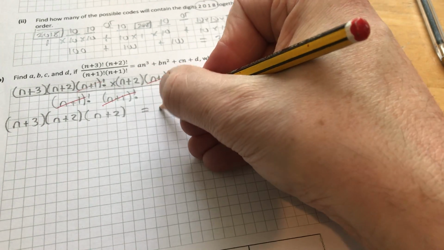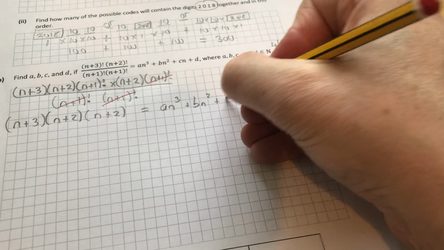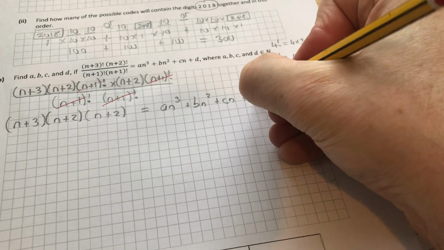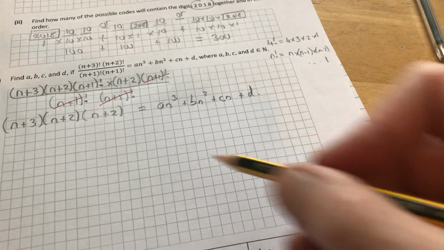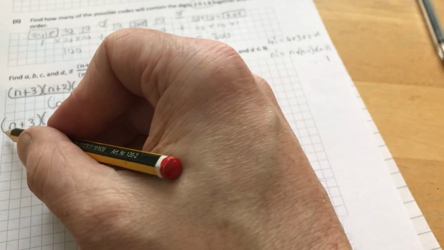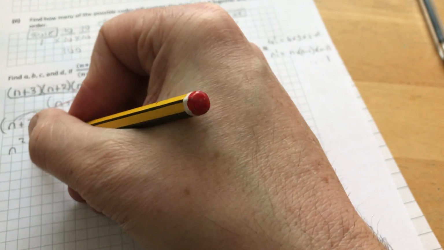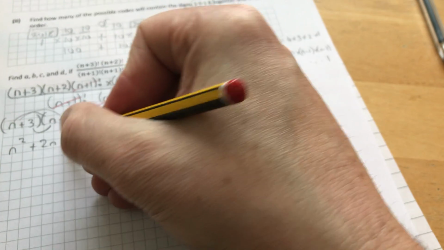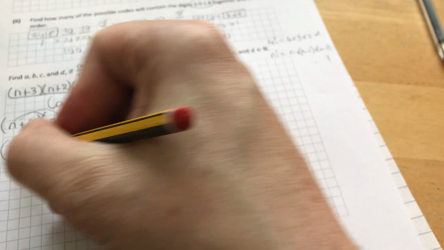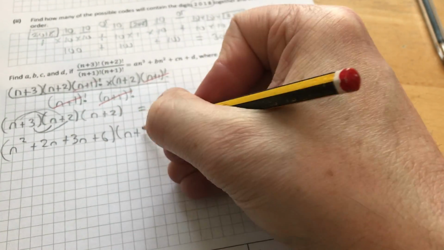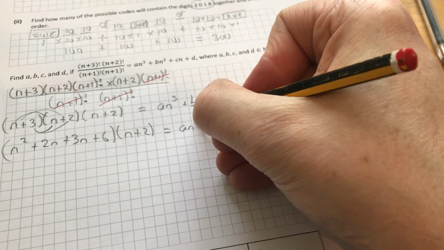And that's equal to an cubed plus bn squared plus cn plus d. Now I'm going to multiply out the left-hand side and then equate the coefficients. I'll multiply these two together first. So n times n is n squared, n times 2 is 2n, 3 times n is 3n, and 3 times 2 is 6. Then I'm going to multiply that by n plus 2.